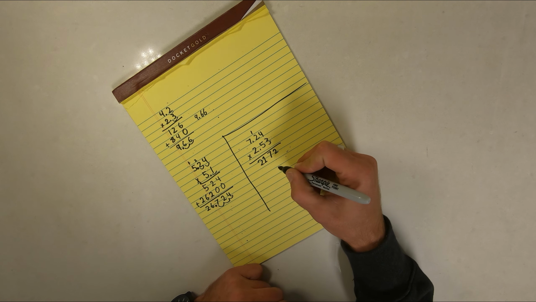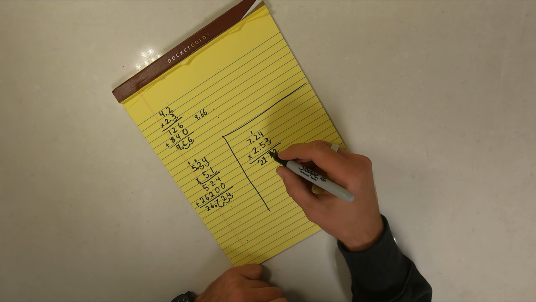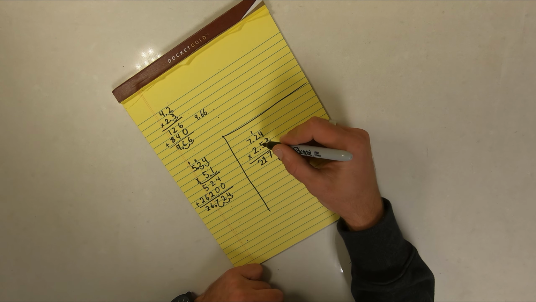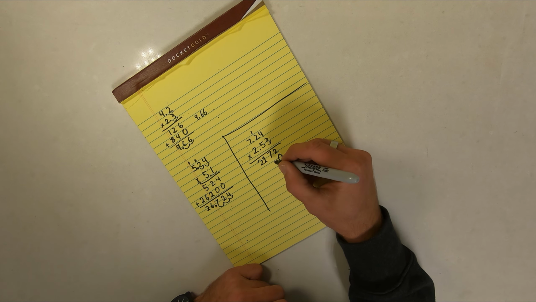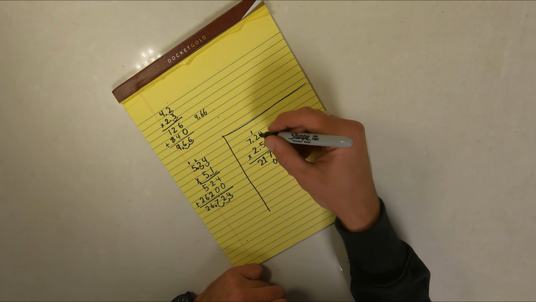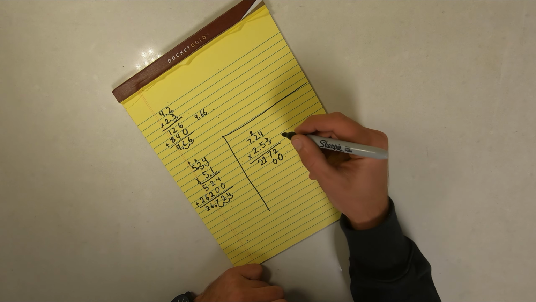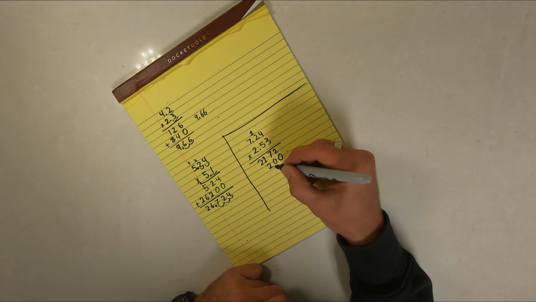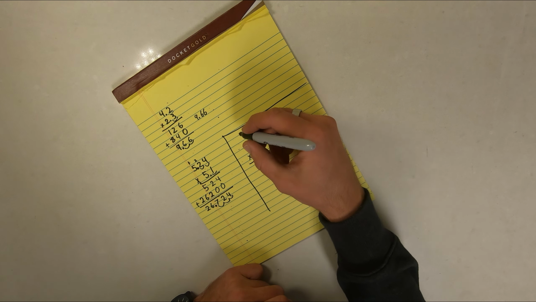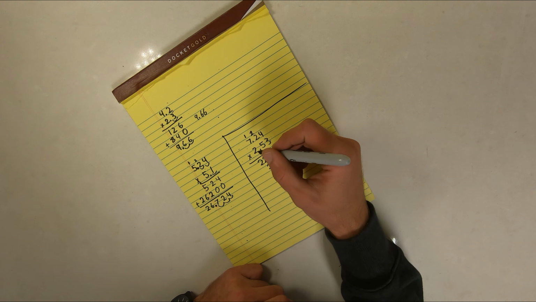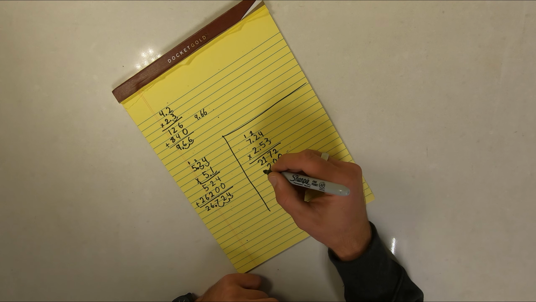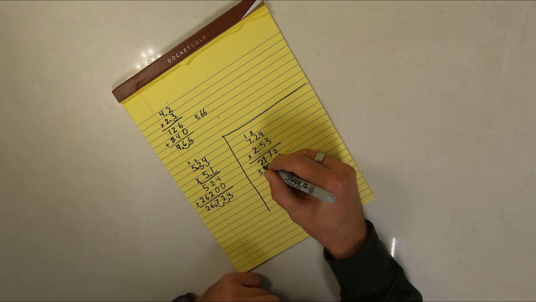Now we move on to the tens place. So we put our placeholder. 5 times 4 is 20. So we put a 0 and put a 2 up here. 5 times 2 is 10, plus 2 is 12. We put the 2 here and carry the 1. 5 times 7, 35, plus 1 is 36.